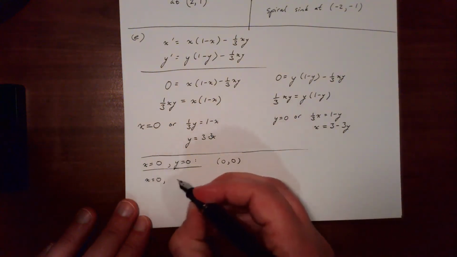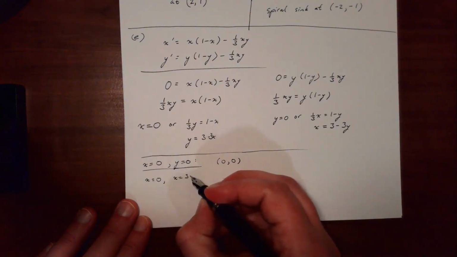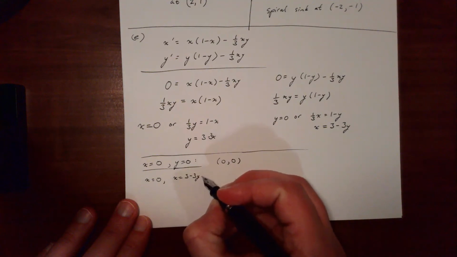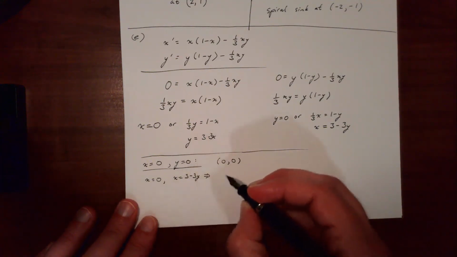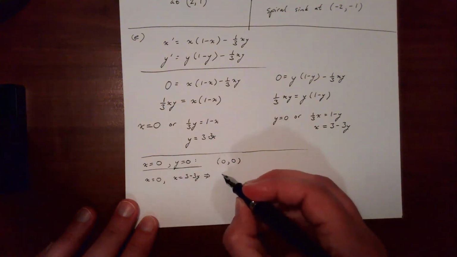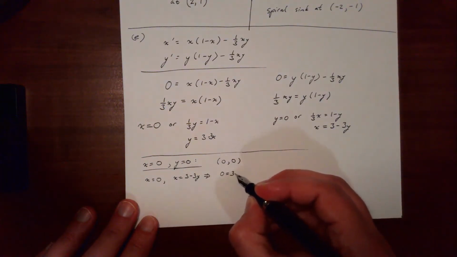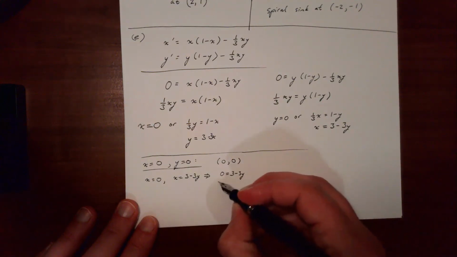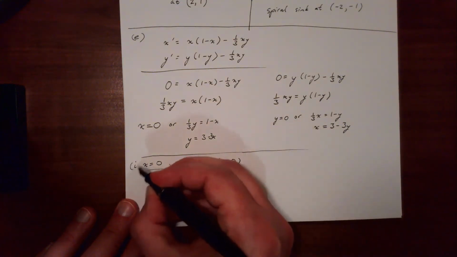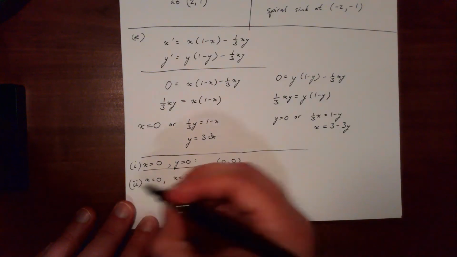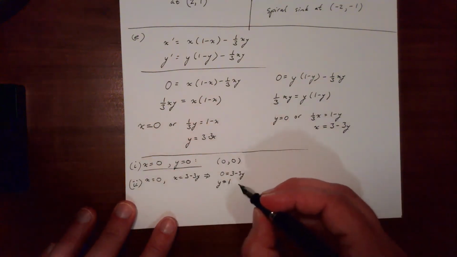X equals 0, x equals 3 minus 3y. This implies that 0 equals 3 minus 3y, which implies that 3y equals 3, which implies that y equals 1. So this one leads us to the case 0, 1.